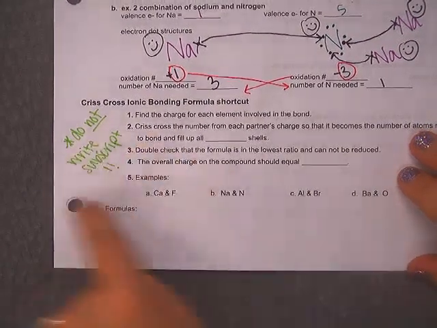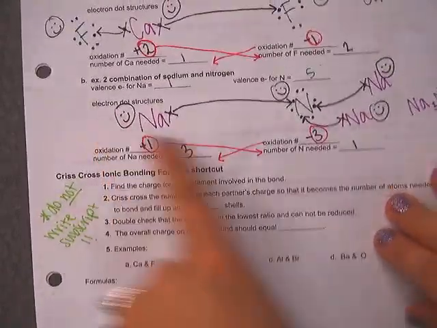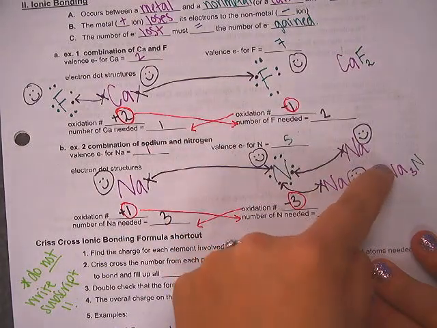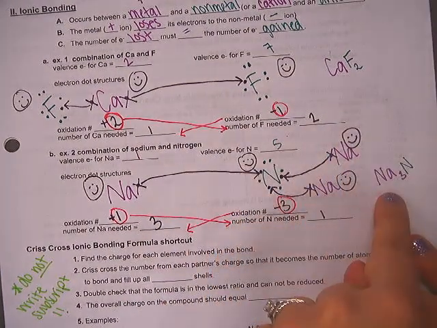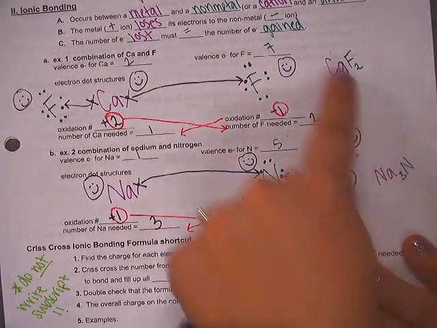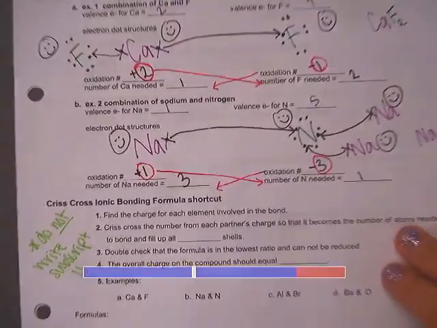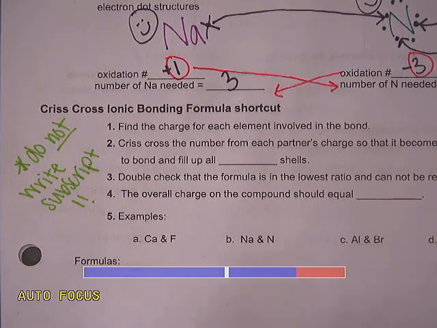So we proved kind of where the electrons are going, where they're coming from in each of these examples up here. And remember that when we wrote our formulas, if we only used one of an atom, just listing it counts. We don't need to put a subscript of 1. So anytime it's a 1, it's just kind of implied.